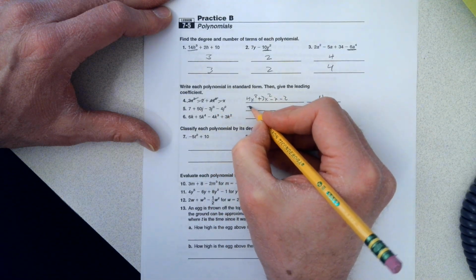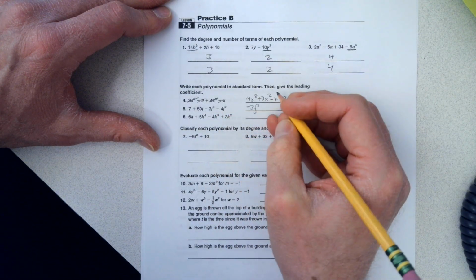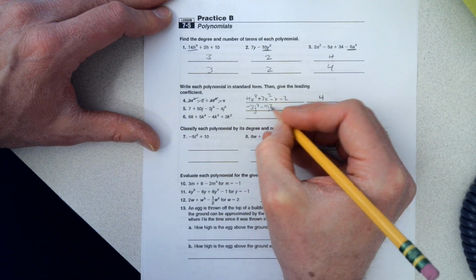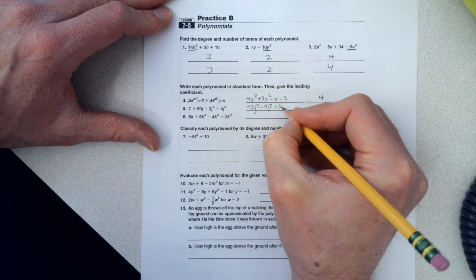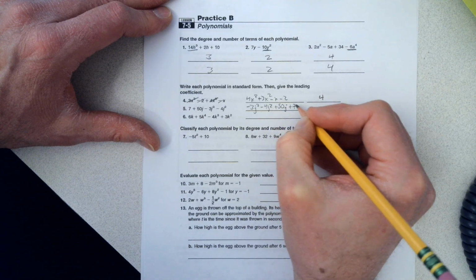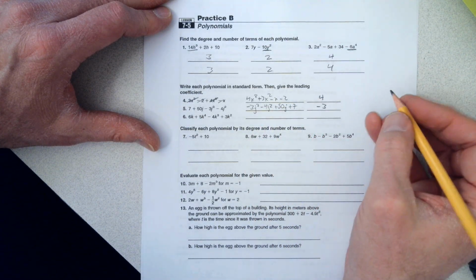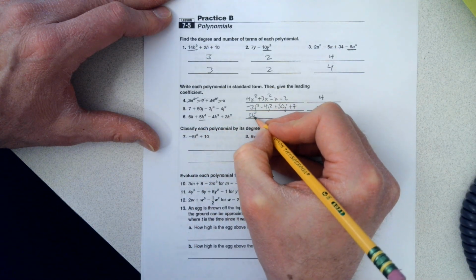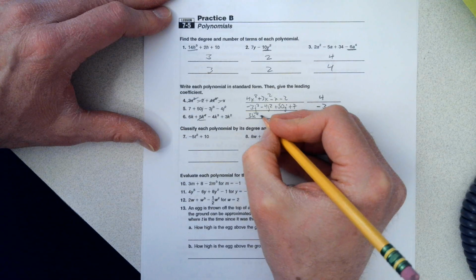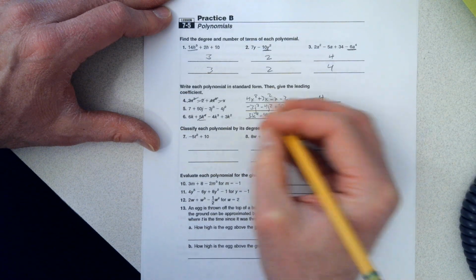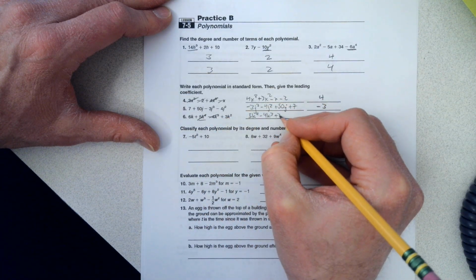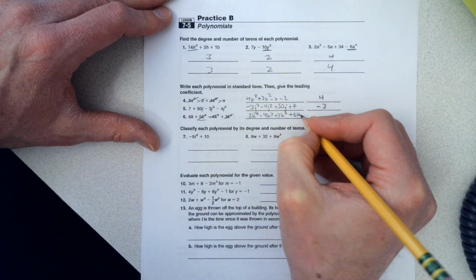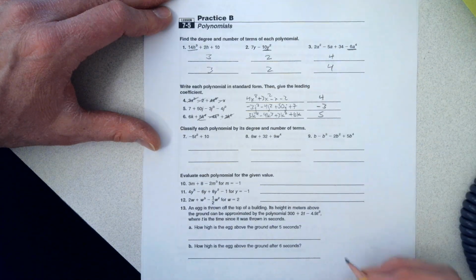This starts with a negative 3j to the 3rd power, minus 4j squared, plus 50j plus 7, and the number out in front is a negative 3. This one, the biggest one is there, so 5k to the 4th minus 4k to the third plus 3k squared plus 6k, and the number out in front of that is a 5.